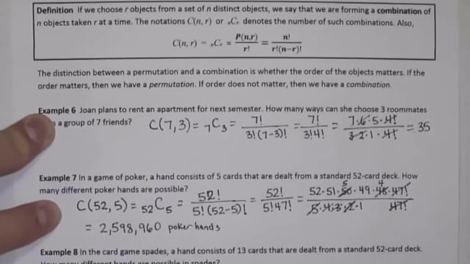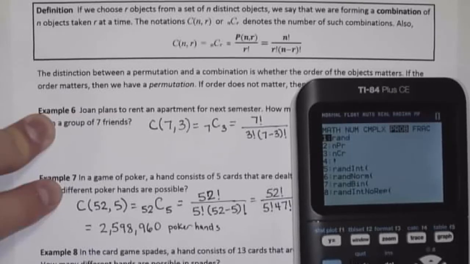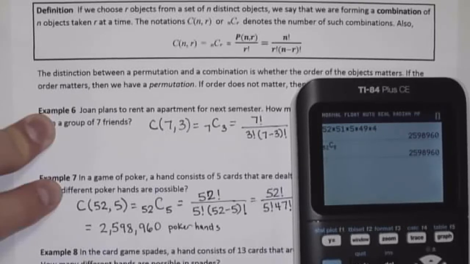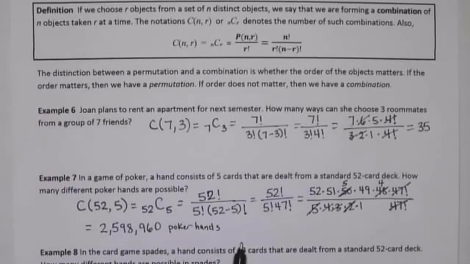Now we could have also done this problem just by typing it in directly, which I would recommend if you have a calculator that can do that. So it would be much easier for me to type the 52, Math, Probability, Combination, and we're selecting 5 at a time. And so that gives me the same result, 2,598,960. So there are 2,598,960 different poker hands possible.